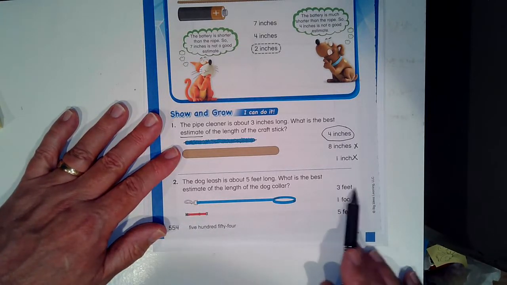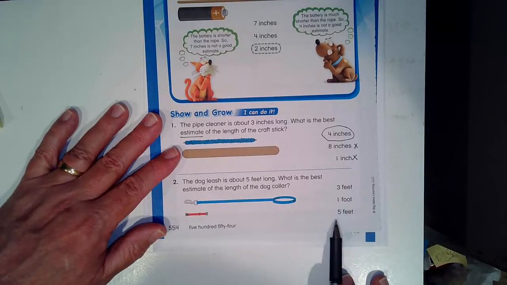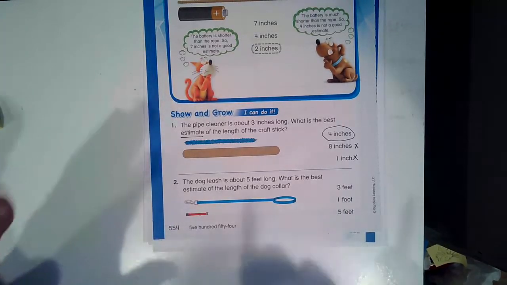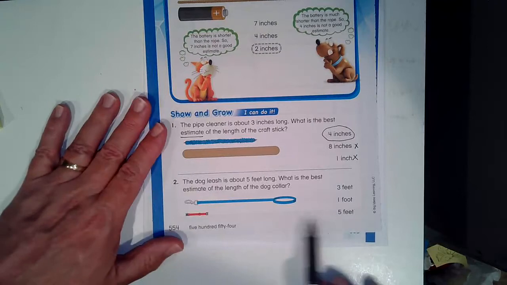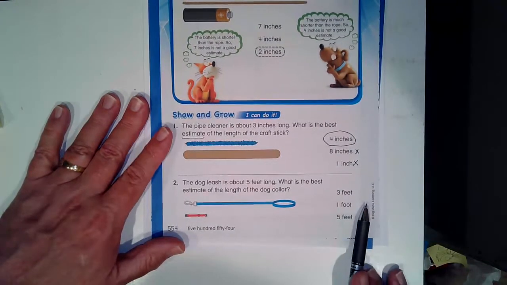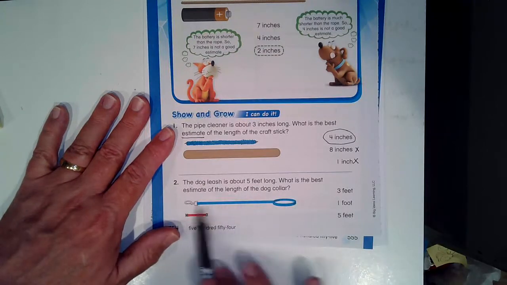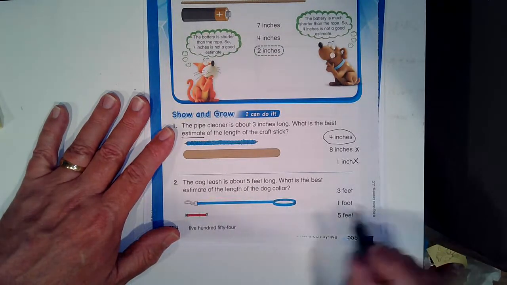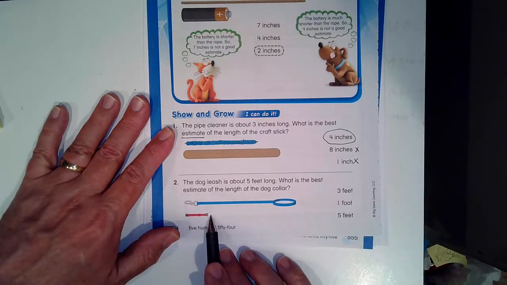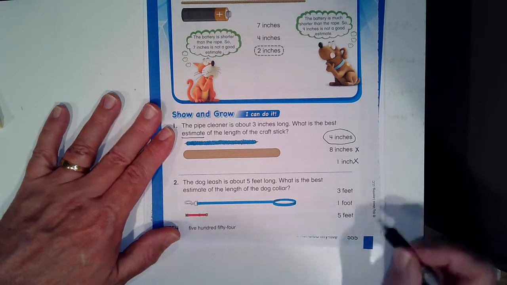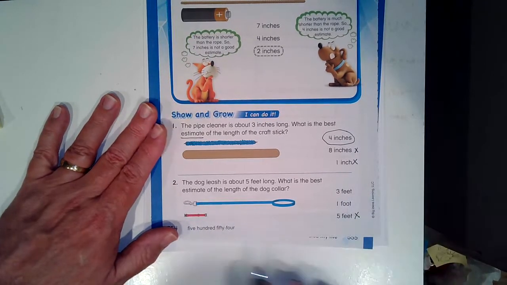Our choices are 3 feet, 1 foot, or 5 feet. So our best estimate. Let's see. Well, 5 feet, that's the same length as our leash. Is it the same length as the leash? Here's our collar. Here's our leash. No, it's not the same length.